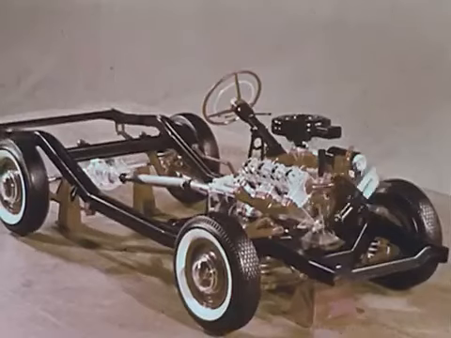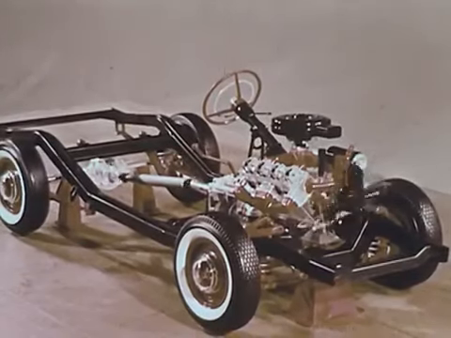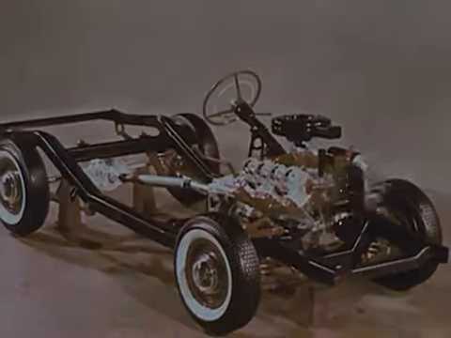4, 6, and 8-cylinder engines are standard today. This V8 configuration is very popular for its smoothness and power.